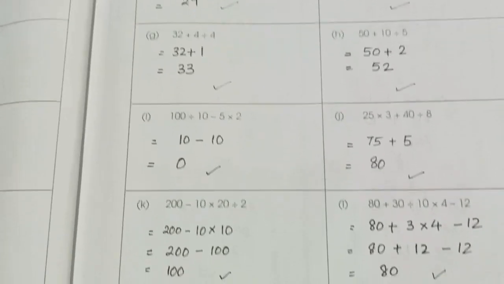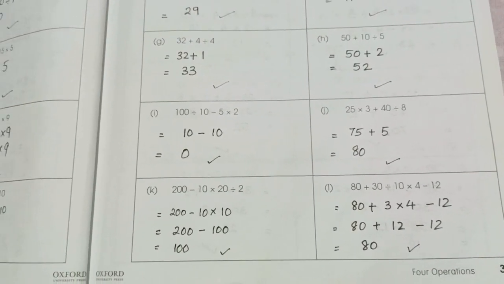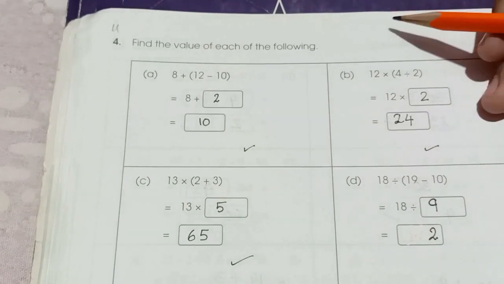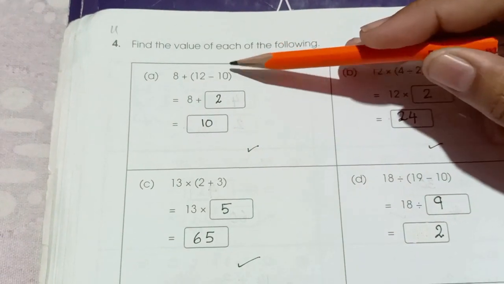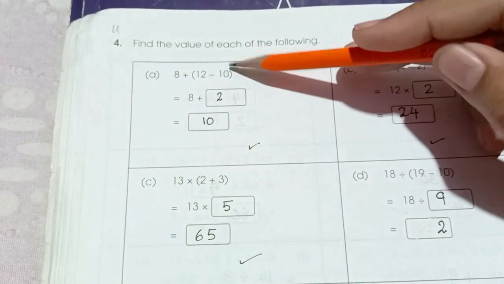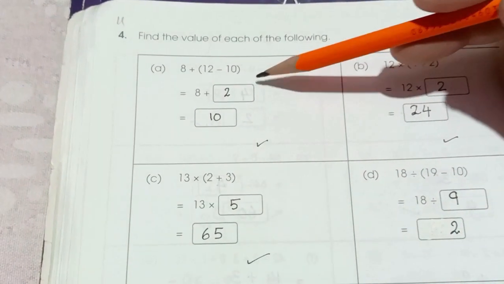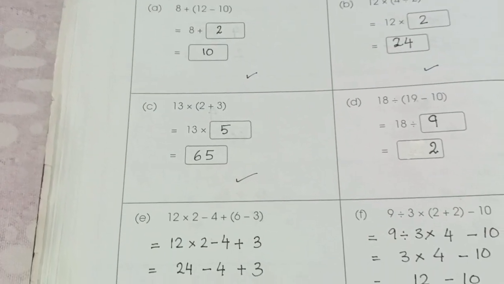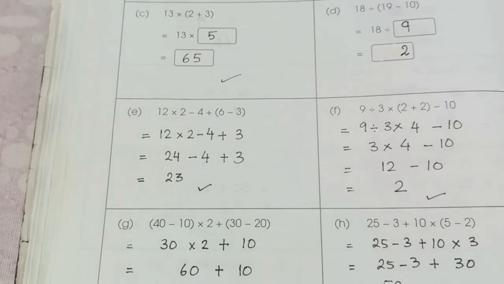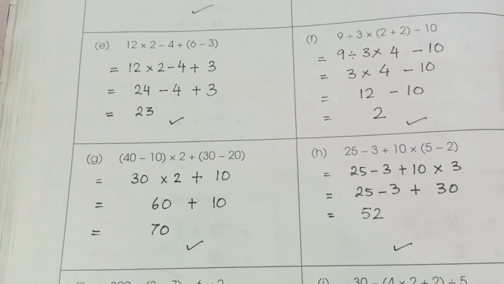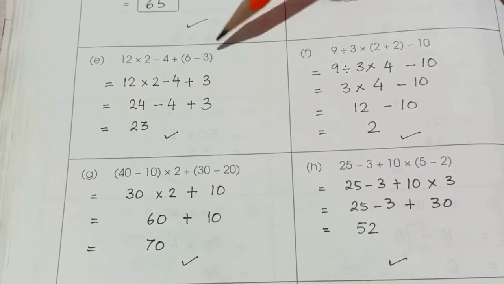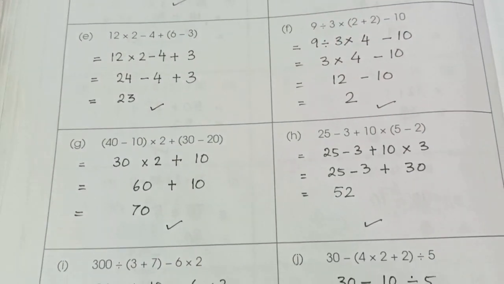Page number 32. Here, if we have the bracket in the question, first we are going to solve the bracket according to the order of operation. So first we solve the bracket and then we solve the remaining numbers. Here you can see that we solve the bracket first, then we have to solve the remaining.